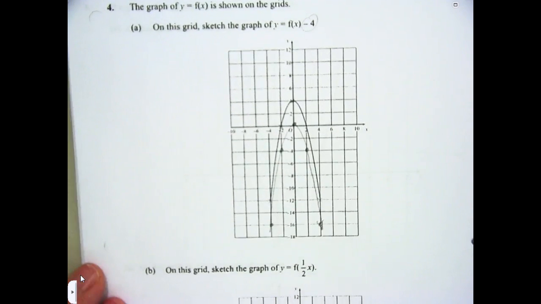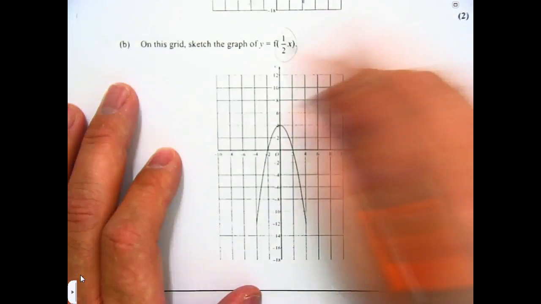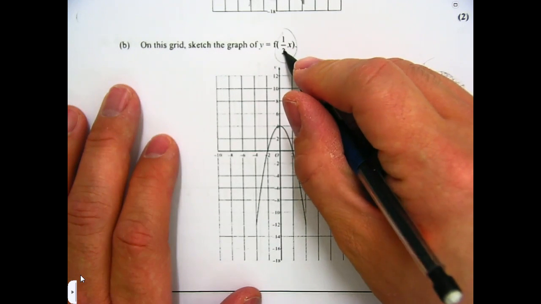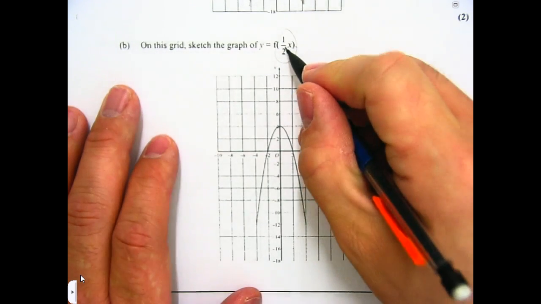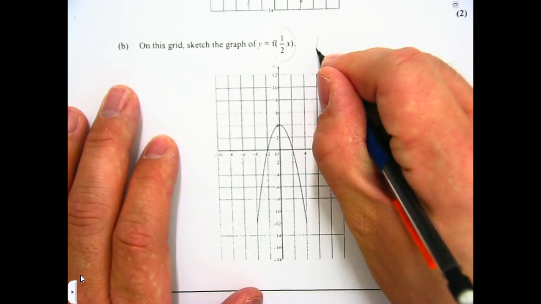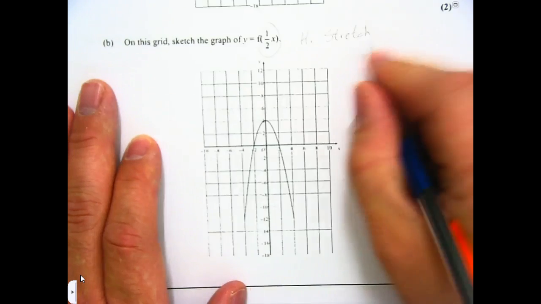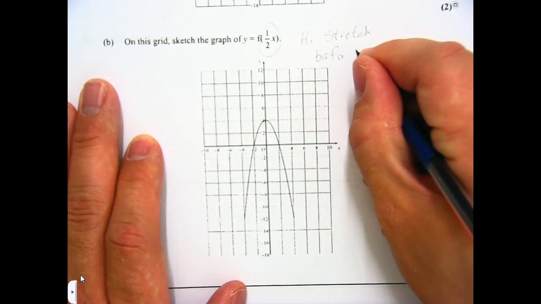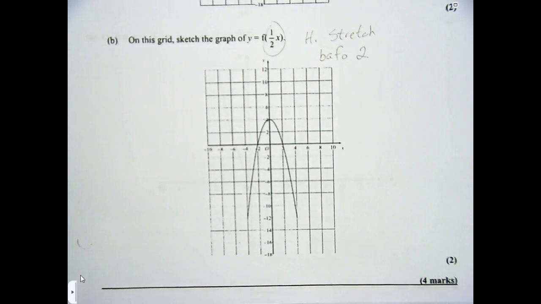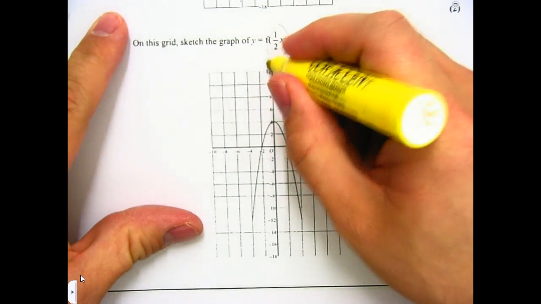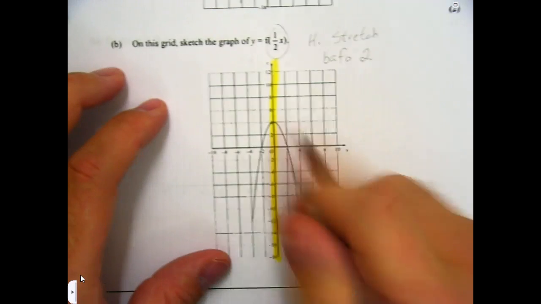All right. The next one on the grid, sketch f of 1/2 x. So it's happening on the inside. It's multiplying. So is this a translation, stretch, or shrink? This is a stretch. This is a horizontal stretch. Remember, it's a stretch because you have to take the reciprocal, by a factor of 2. So we're stretching horizontally, which means we are stretching away from the y-axis. So we're pulling away from that.